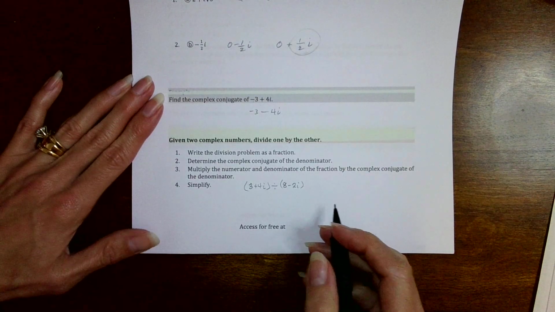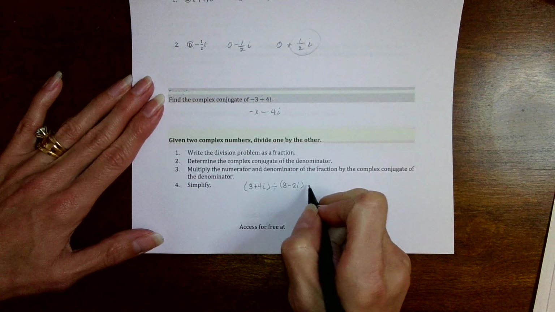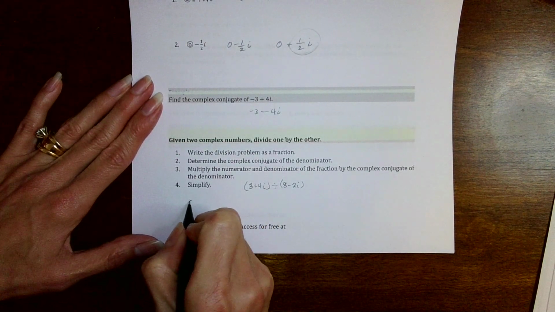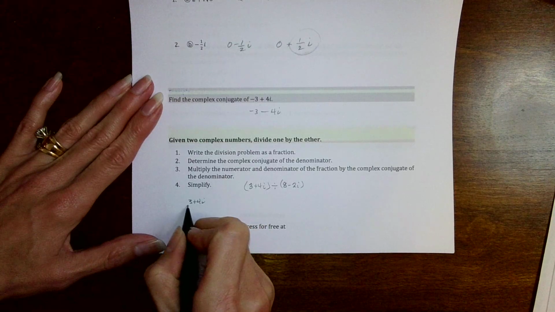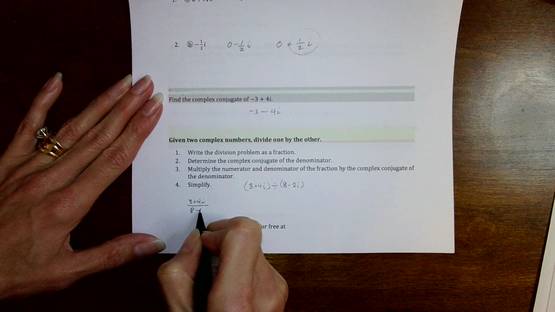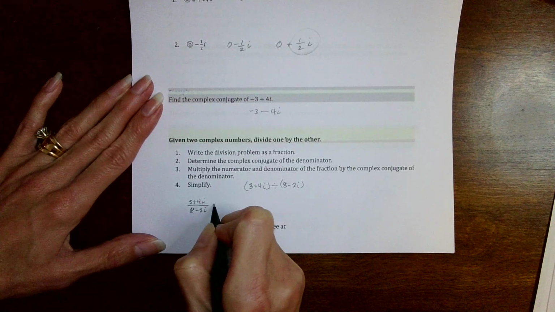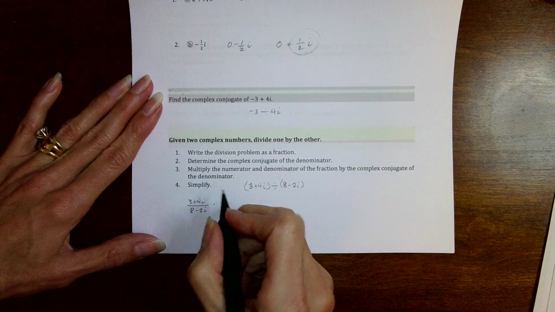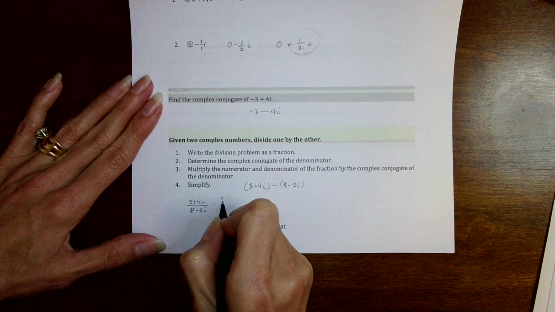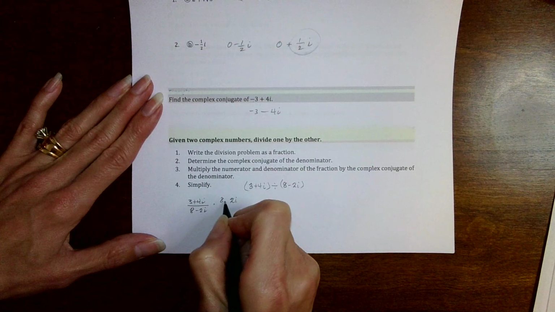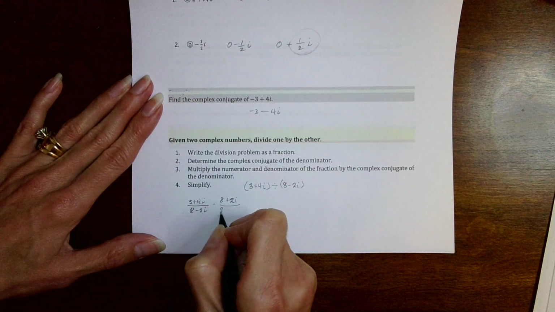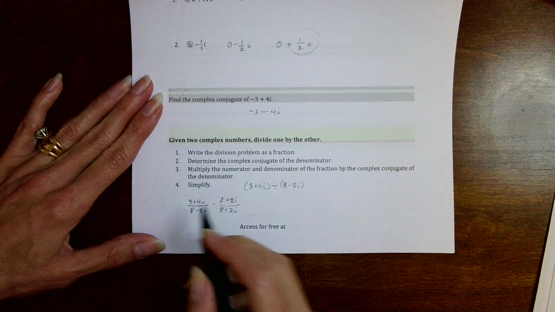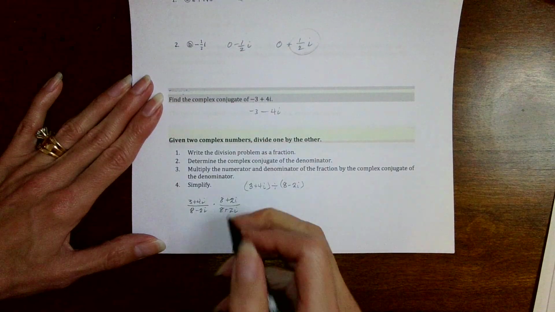Here we go, so you can actually see what we're doing. We're going to rewrite this as a fraction: 3 plus 4i over 8 minus 2i. Then we're going to multiply the top and the bottom by the complex conjugate, so same numbers, different middle sign, and we're going to multiply the top and the bottom.